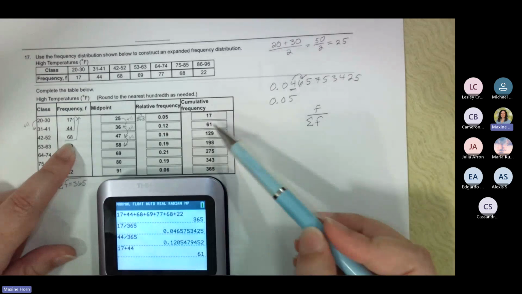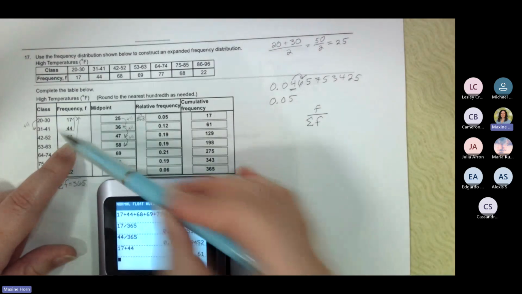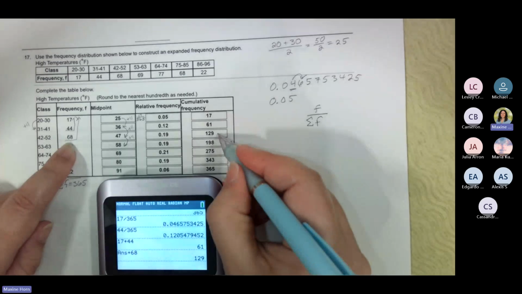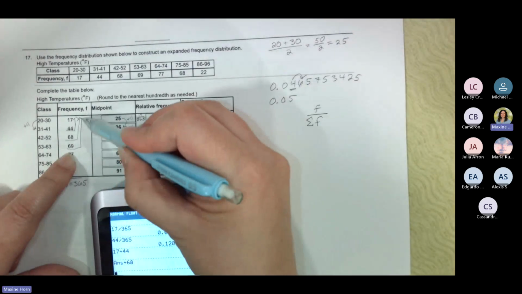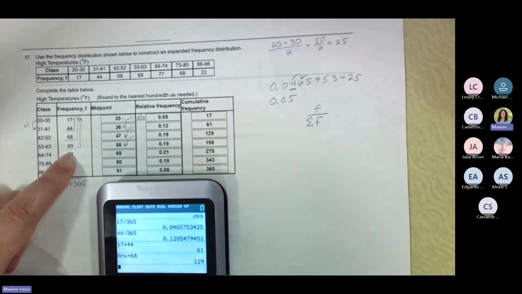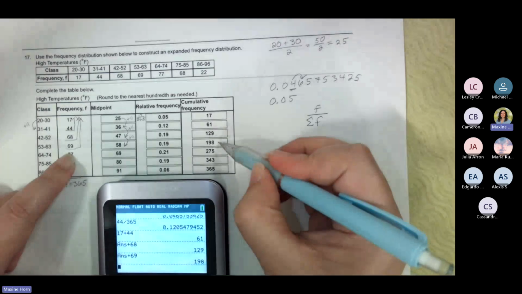So we're going to take that number that we just had and add 68 to it. That's how we're getting 129. So on and so forth. This class plus all the classes above it. So we can just hit plus to get the next number, 198. So on and so forth. And that's all they wanted for this one.